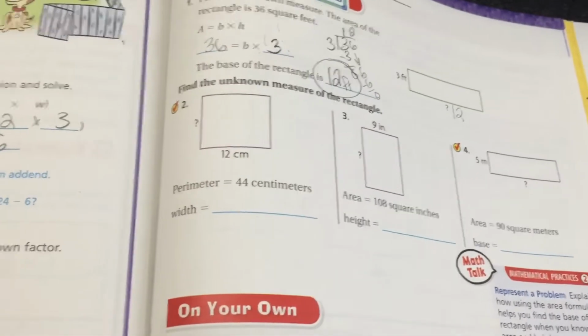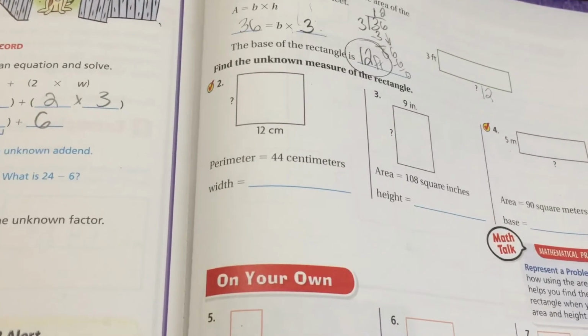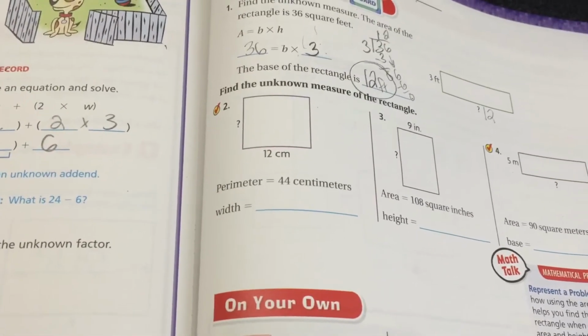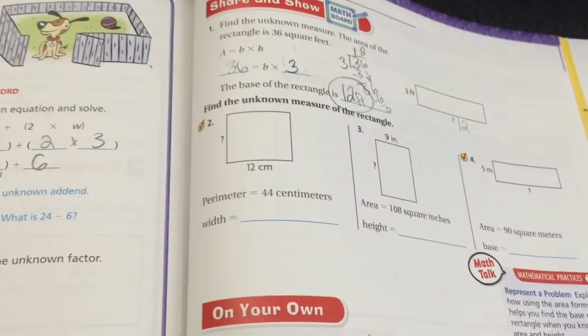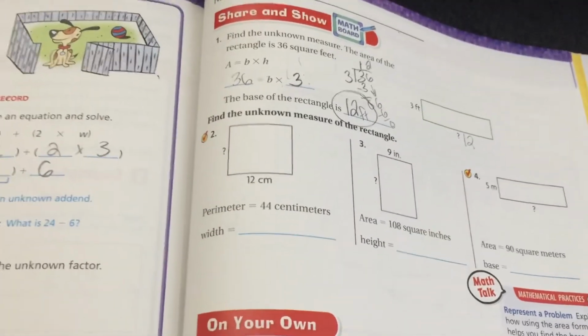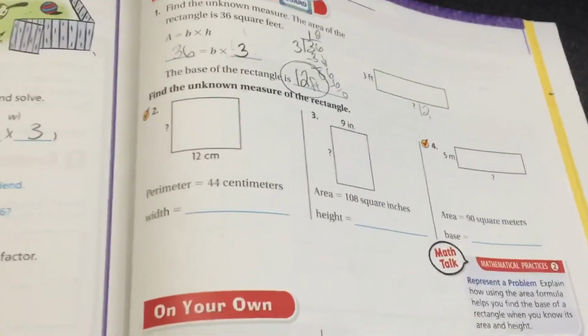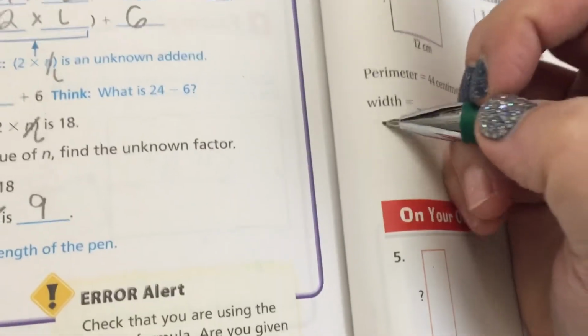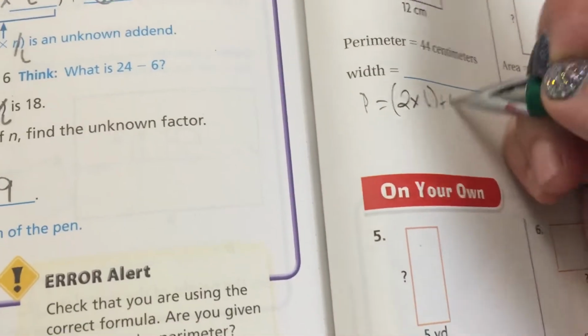So it's the same method for all of them, except you have to pay attention to what information they gave you. If they gave you the area, make sure you use the base times the height formula. If they give you perimeter, you're going to have to use 2 times L plus 2 times W. So just be careful that you're paying attention to that. I think that's going to be the biggest mistake you might make on this, if you're not paying close attention to that information. So the perimeter formula is P equals 2 times L plus 2 times W.